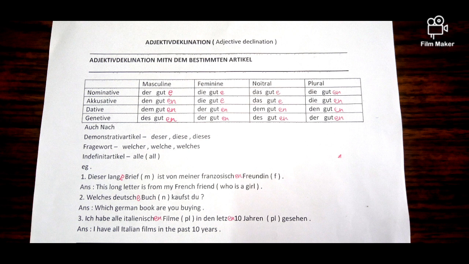From the four cases, when a masculine article comes, suppose there is a masculine noun and the definite article is used in the sentence, before that you will realize the ending that the adjective has is e. For the other cases also, that is den, en is used; dem, en is used; des, en is used in front. Similarly for feminine, neutral and plural, you must all learn this properly, as you have to memorize this table.